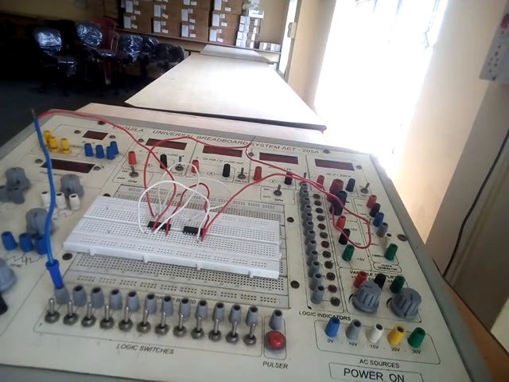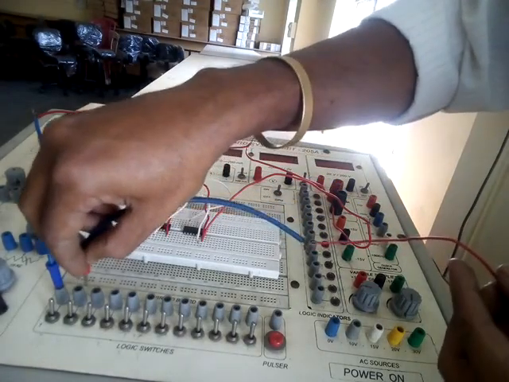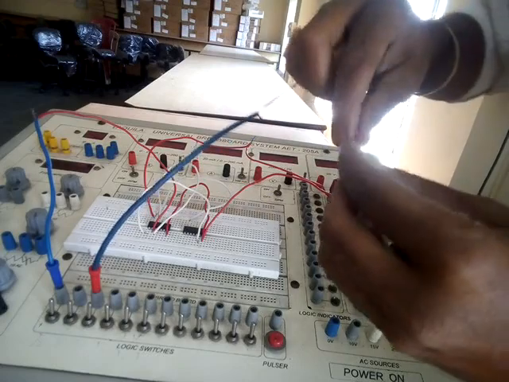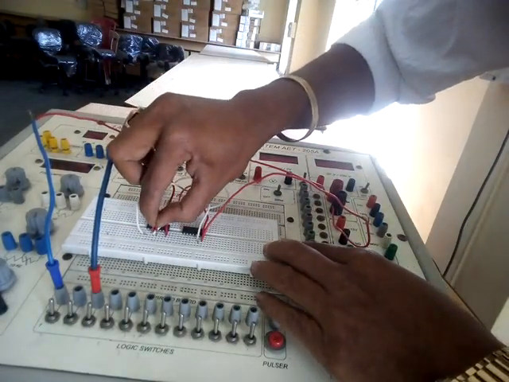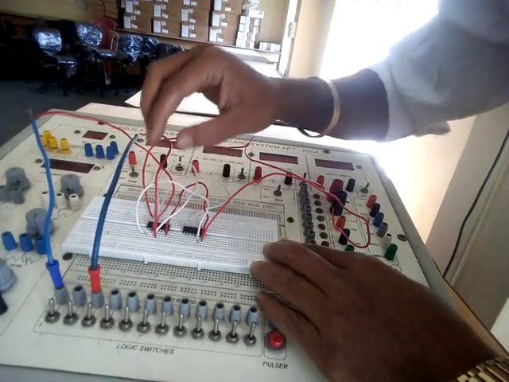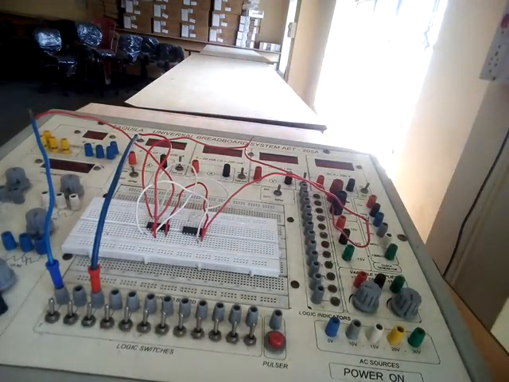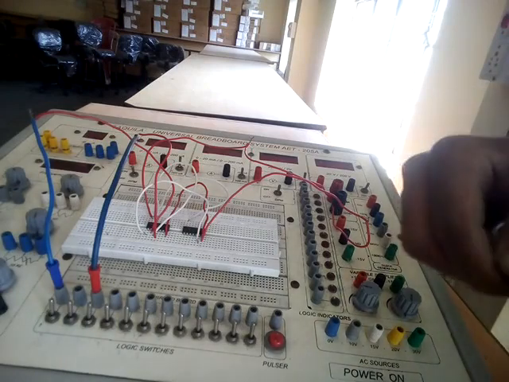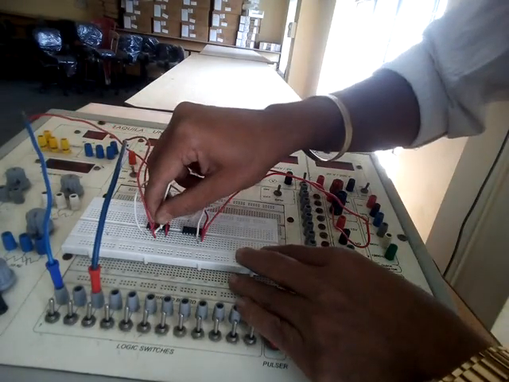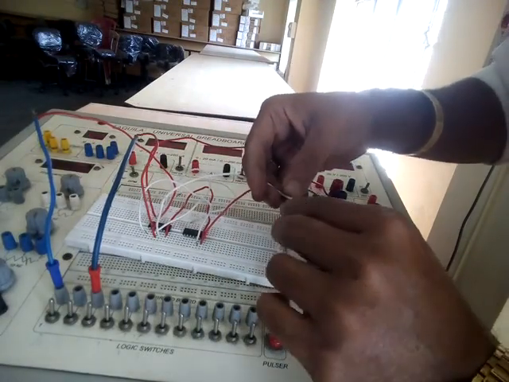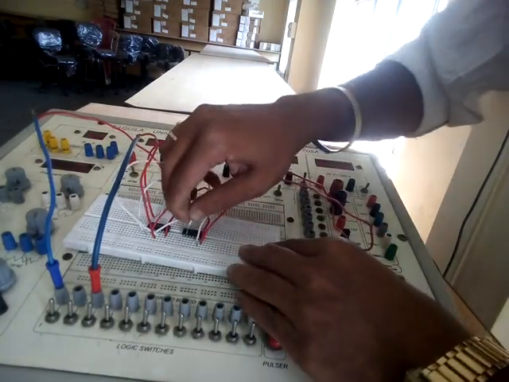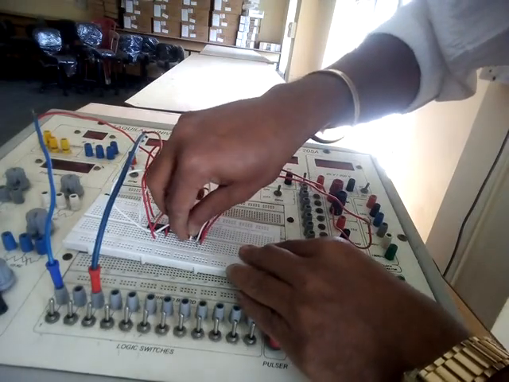Next, pin number 4 for another input, that is K, is going to pin number 4 of the first IC. Next, pin number 5 of the first IC, that is 7410, and pin number 3 of the second IC are being shorted.